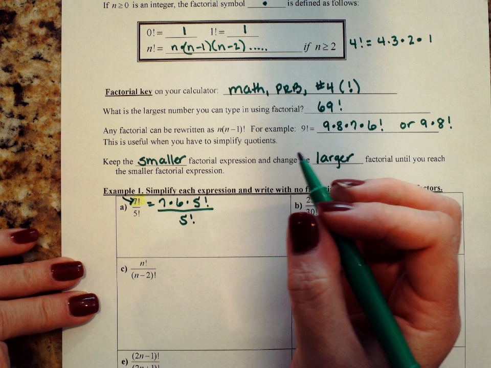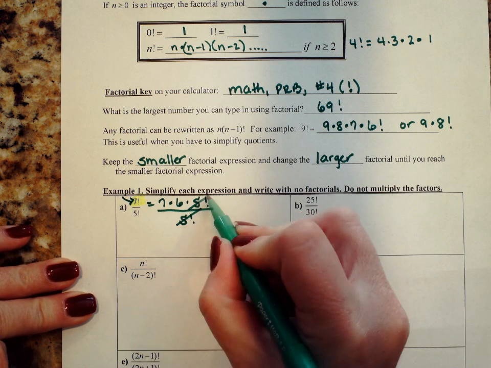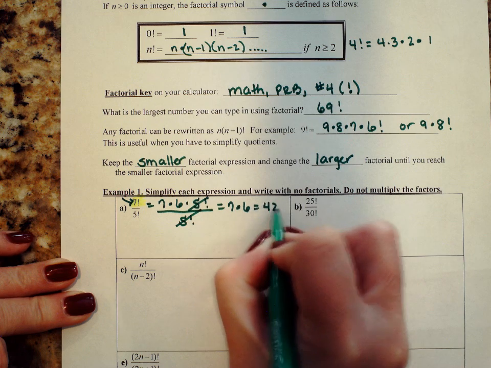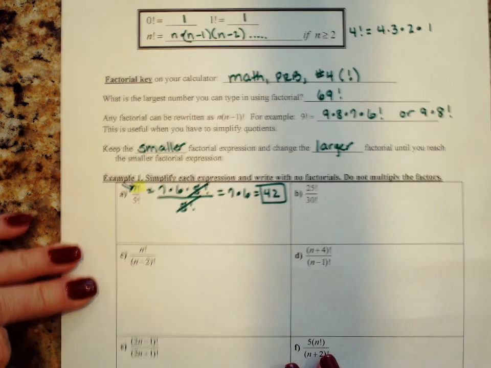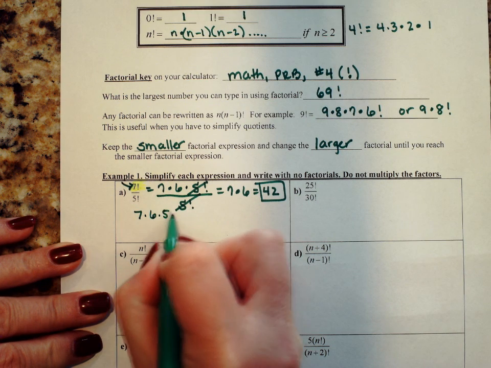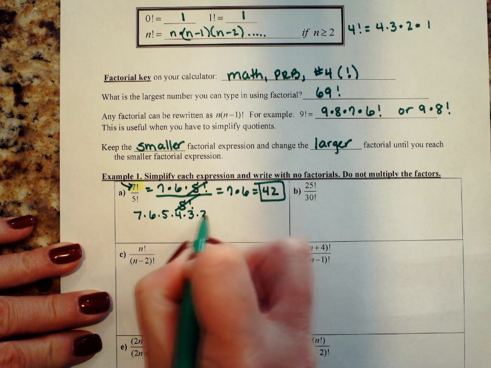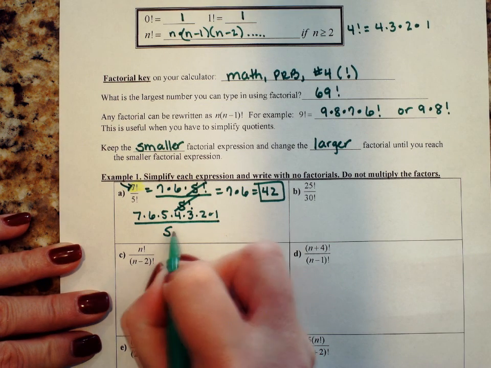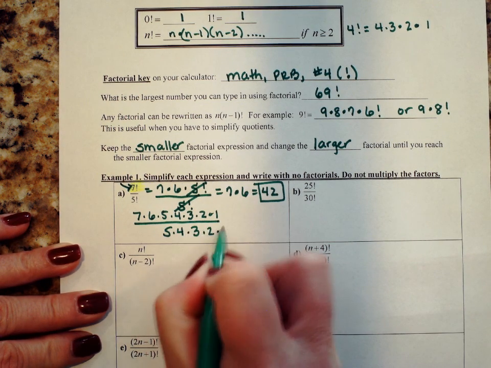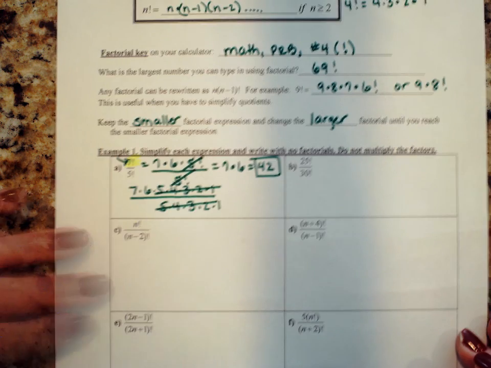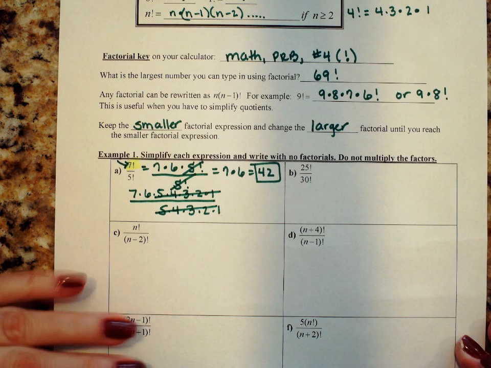Then I can cross out the 5 factorials, so I'm just left with 7 times 6, which is 42. Because remember, 7 factorial is actually 7 times 6 times 5 times 4 times 3 times 2 times 1, and 5 factorial is actually 5 times 4 times 3 times 2 times 1.